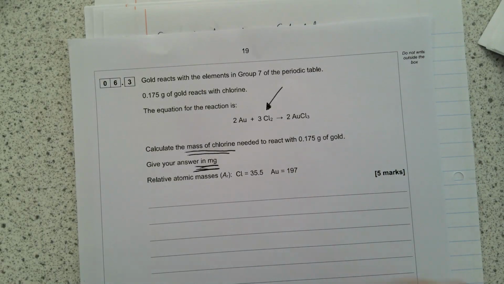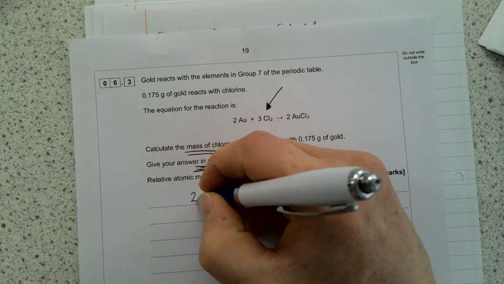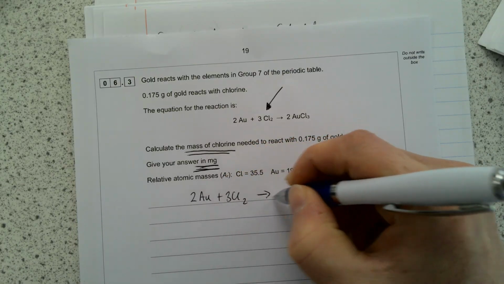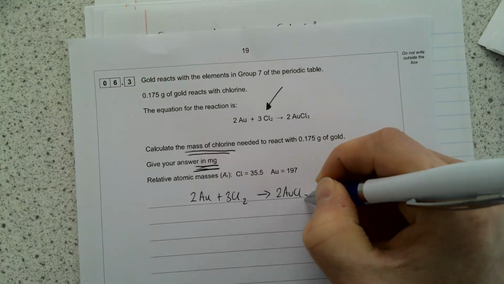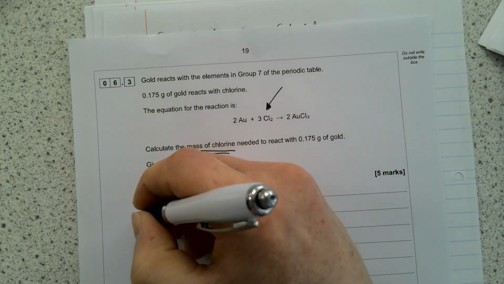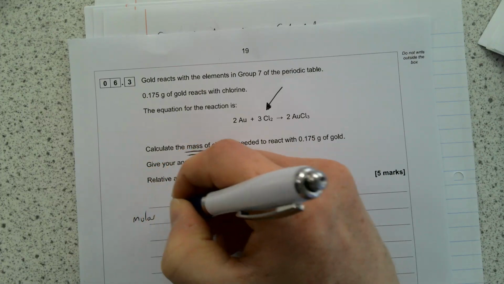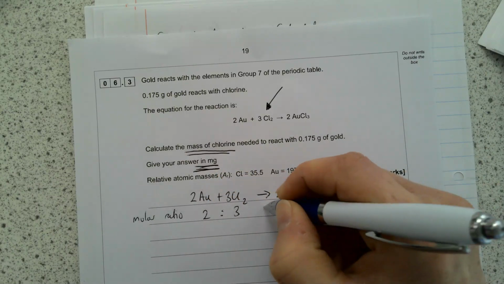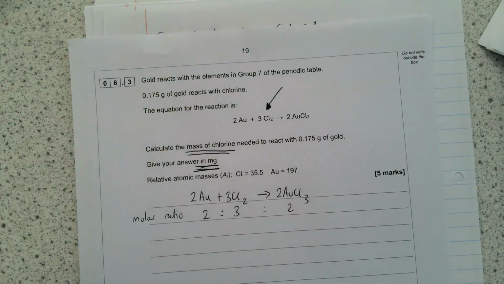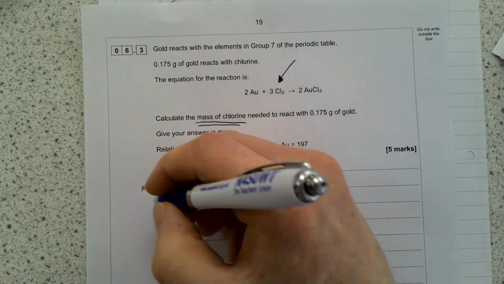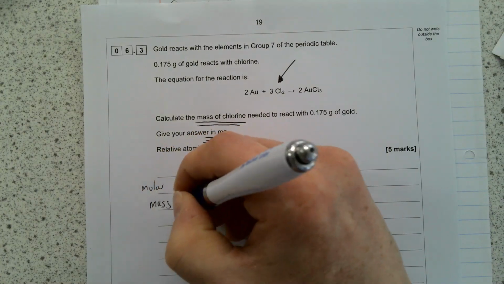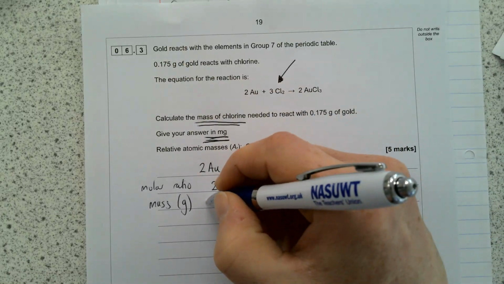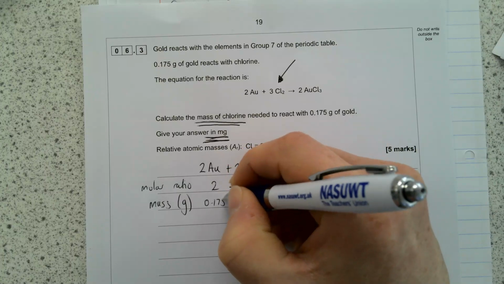So the way that I would teach this and encourage you to do it is to set out the equation again so we don't make any slips. And I'd write down underneath the things that we know. So we show the examiner we know that the molar ratio is the same as in the question, the numbers, the coefficients in front of the symbols in the balanced equation. We're told the mass in grams of gold, so let's put that underneath the gold. We show the examiner we know we've got 0.175 grams of gold.